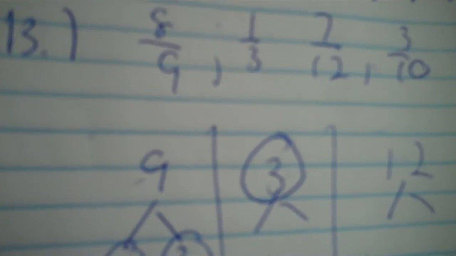12 is definitely not a prime factor. You can go 2 times 6 or 4 times 3. It doesn't matter. Now 2's a prime factor, but 6 isn't. That can be written as 2 times 3, and don't put that as 3 and 3, because 3 times 3 isn't 6. Okay. All right, number 10, 2 times 5, and those are both prime.